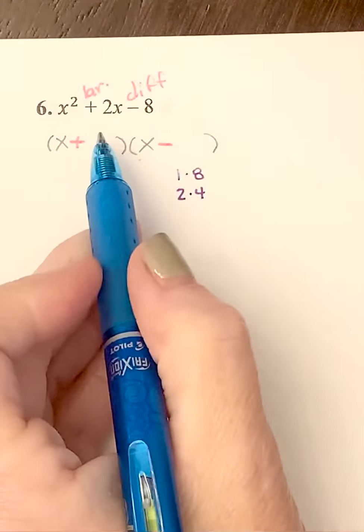Okay, so the signs are going to be different. The larger one is going to be positive. So a plus 8 and a negative 1 do not give you a 2. A plus 4 and a negative 2 give you a 2. So it'll be a positive 4 and a negative 2.